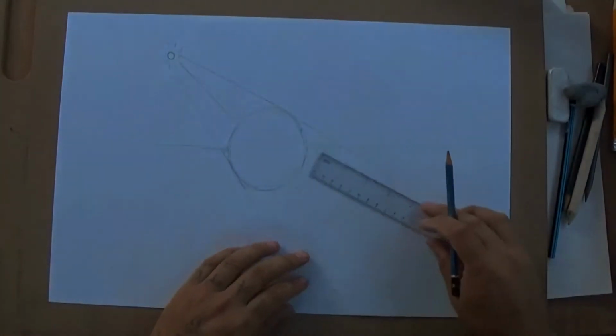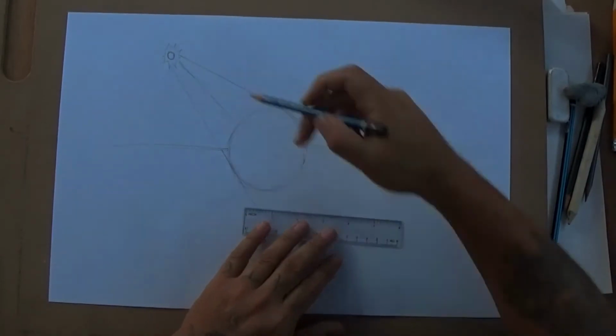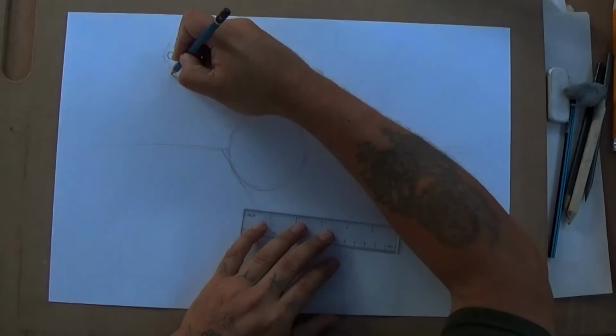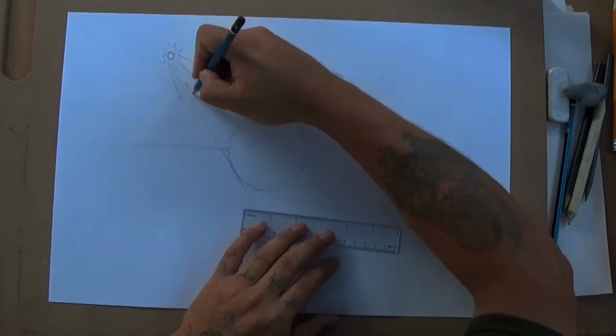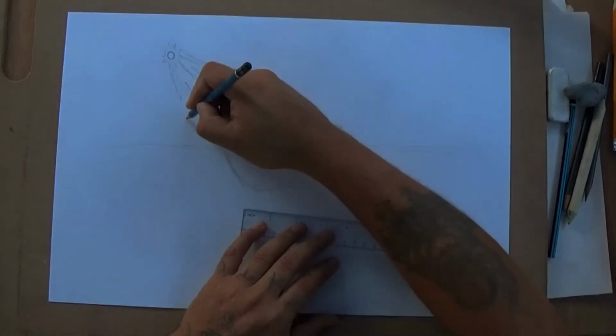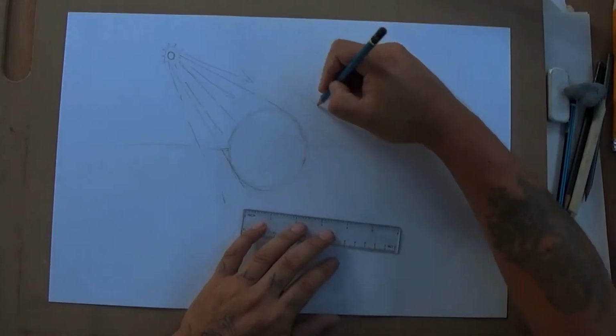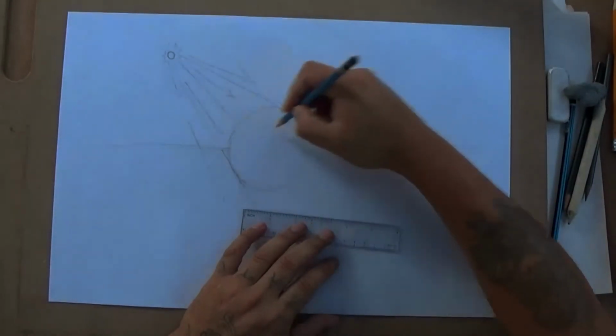So, as you can see, we have light hitting from this direction, going this direction, going this direction, going this direction. Okay, always, all the way to over here until it stops, pretty much.